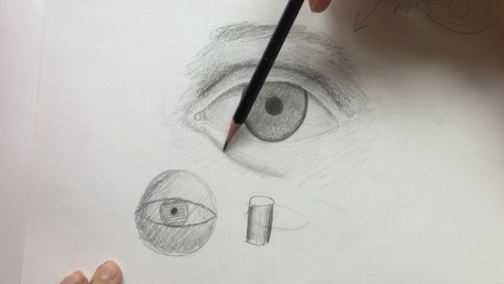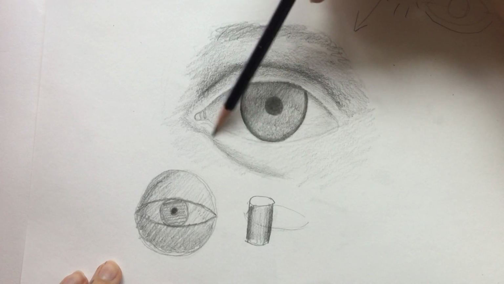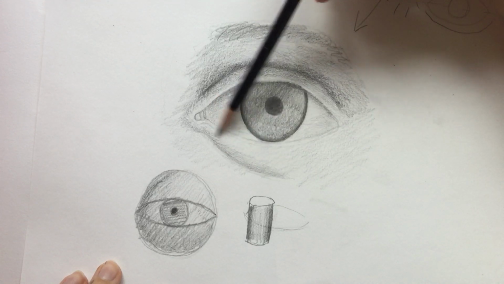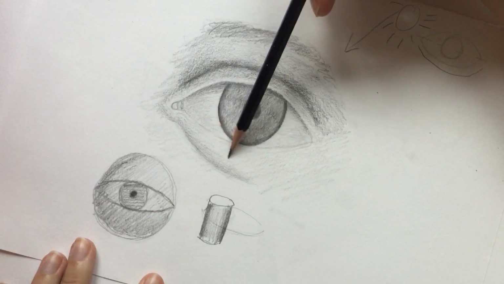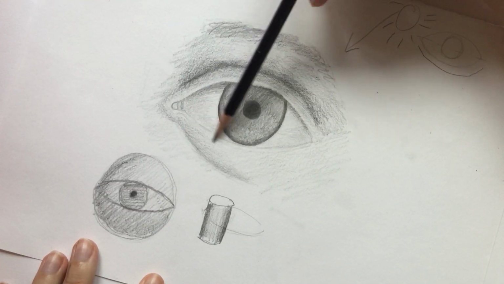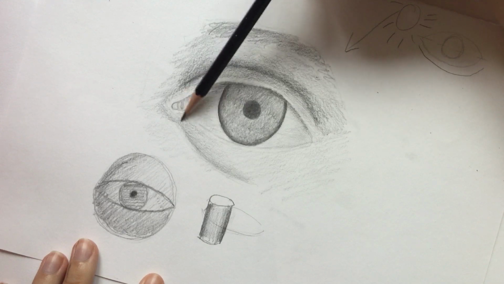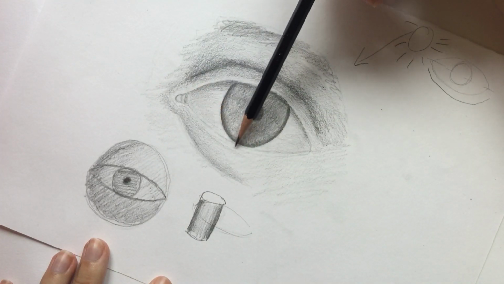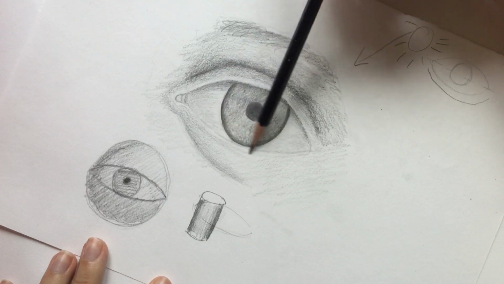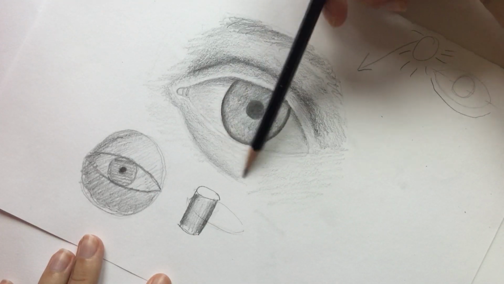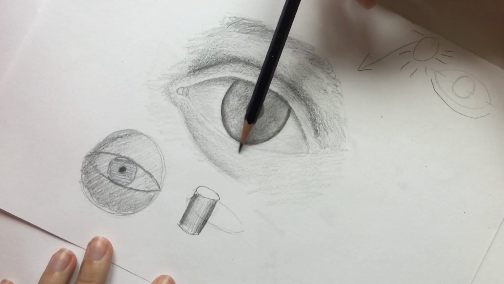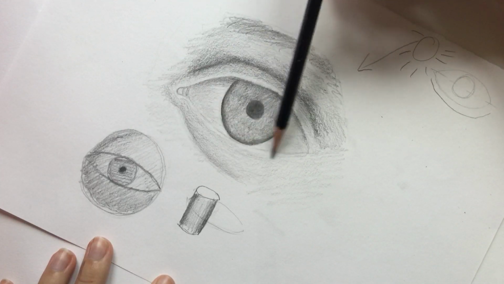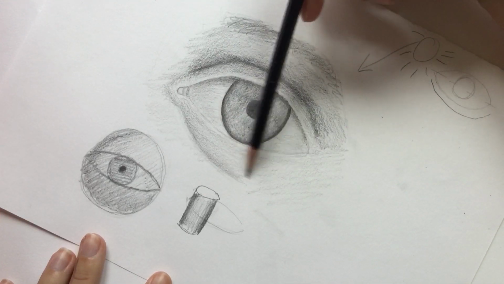And again, because that lower crease is further away, it's dark to light going upwards. And your lower lid needs to be darker than that lash line there. If you miss out the lash line, it's really important to add it back in, otherwise when you add the lashes it'll look like they're coming out of your eyeball, and that is not natural.